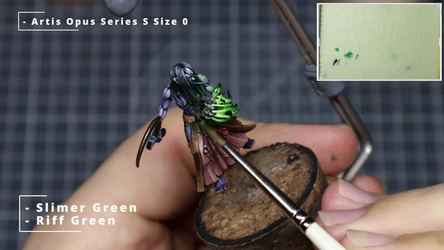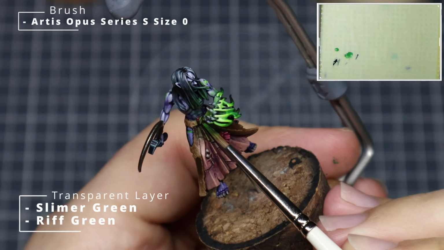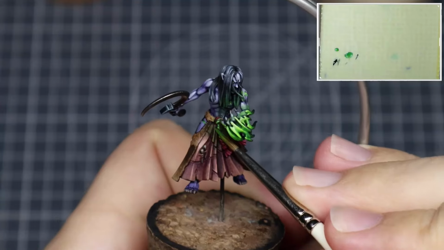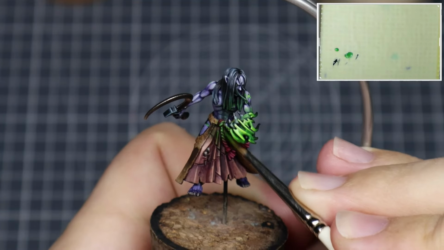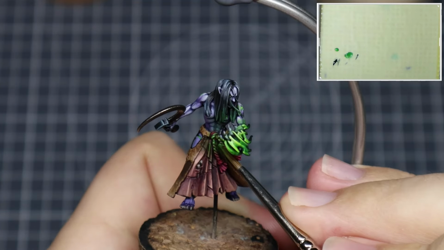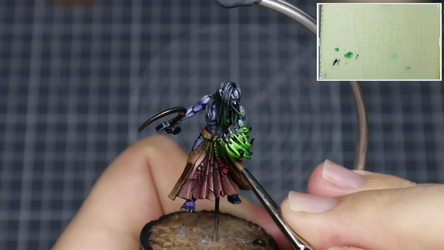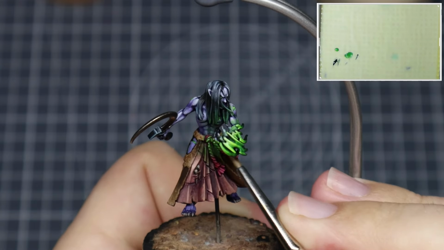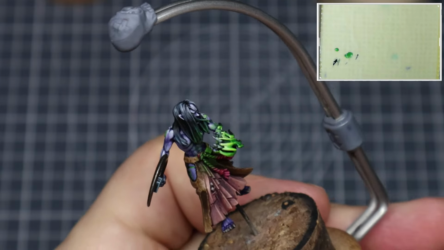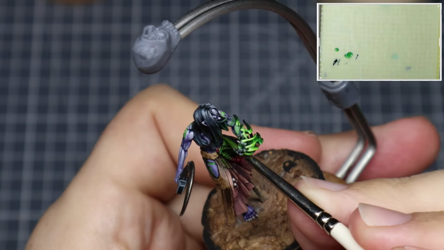So adding a bit more Slimer green into the mix, we're going to use transparent layers here. So they're just a wee bit thicker than a glaze consistency. And we're going to use these to start building up the intensity of the light. So you can see I'm starting to focus on areas that are closer to where the light originates from and starting to pick out some details and reflection patterns in those areas.